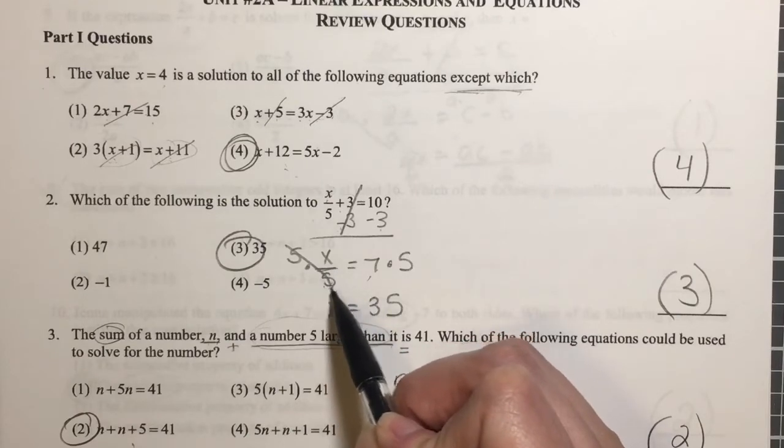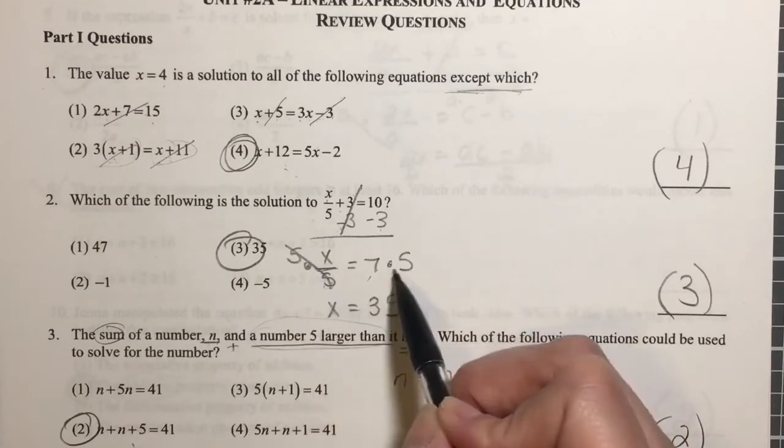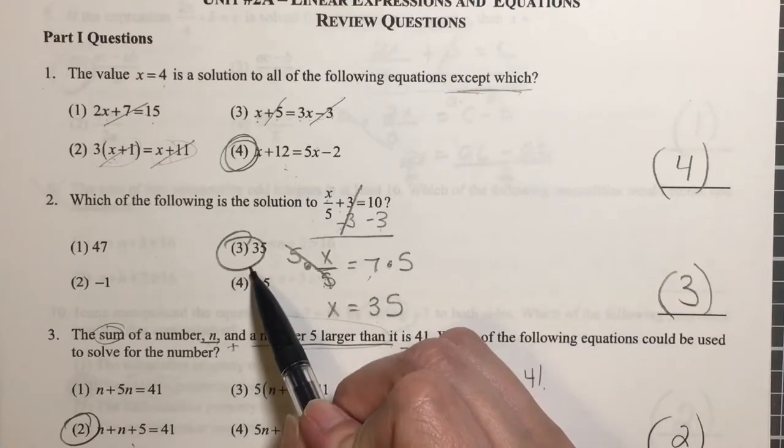The 5 is being divided, so we're going to multiply it away. What we do to one side, we do to the other. We end up getting 35 as our answer.